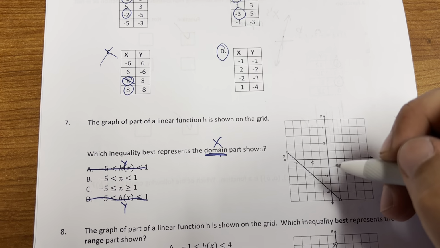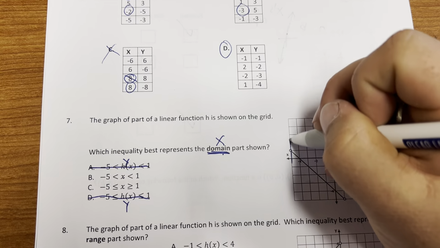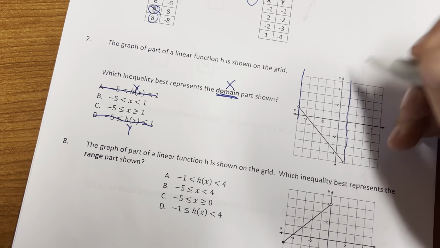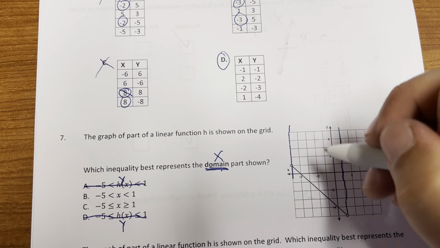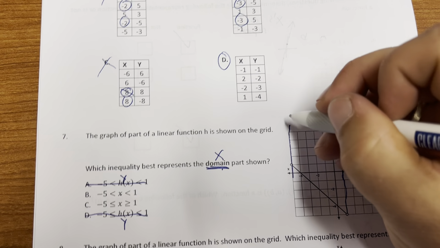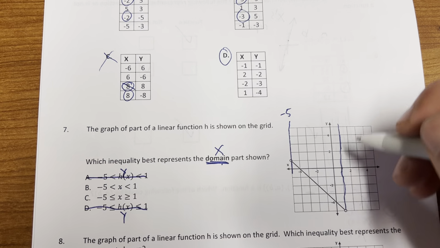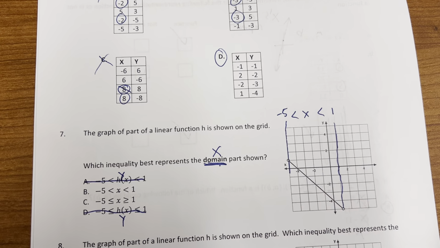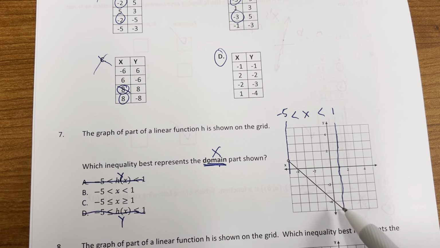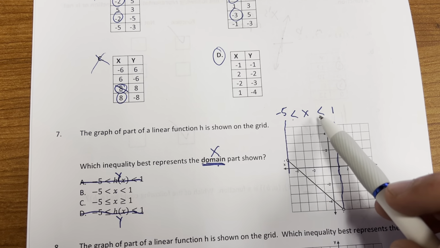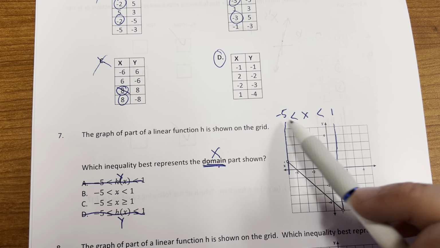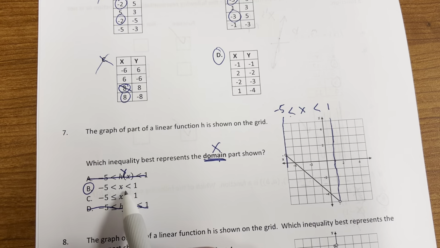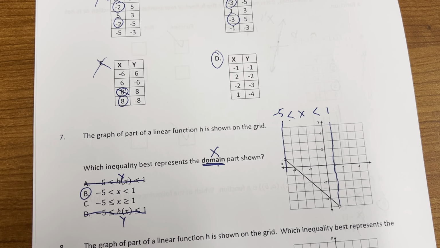Now we're going to look at the graph and see, since domain is my x's, I want to know how far left to how far right does the graph go. And so this furthest left x value right here is 1, 2, 3, 4, that's -5. And the furthest right it goes is 1. And so my x is between -5 and 1. And then lastly, both of them are open circles, which means neither of them gets the equals bar. This is my domain. So I'm going to look over here. It's going to be option B. -5 is less than x, which is less than 1.